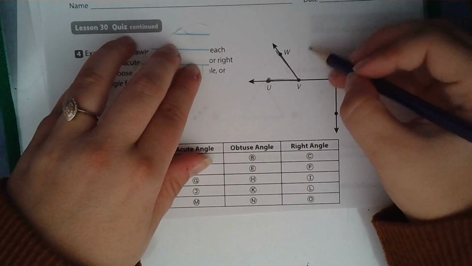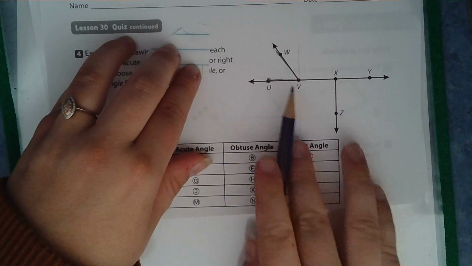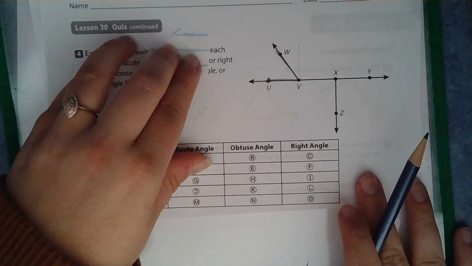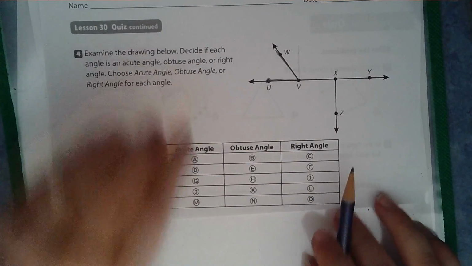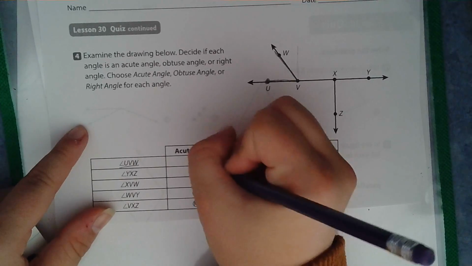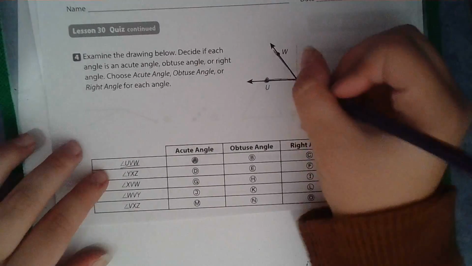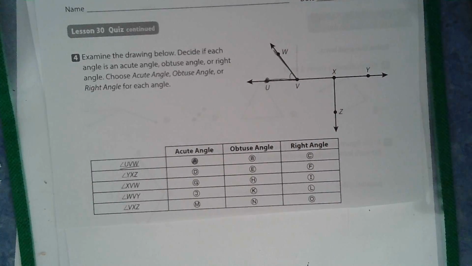And I see, based off my faint line I drew here, that this line goes in front of it or before it, making it an acute angle. So UVW is going to be acute. And there's the angle right here.